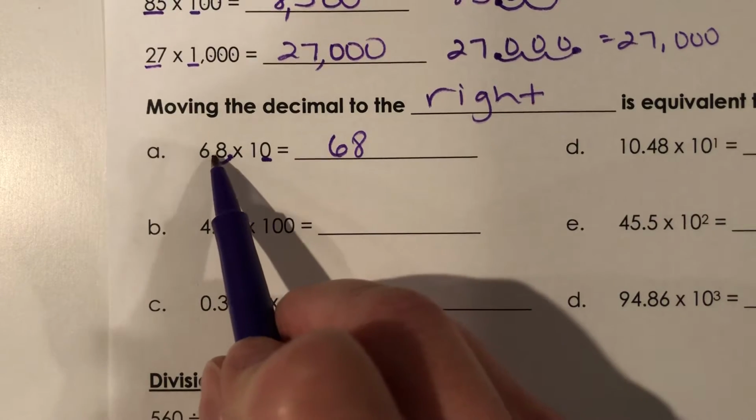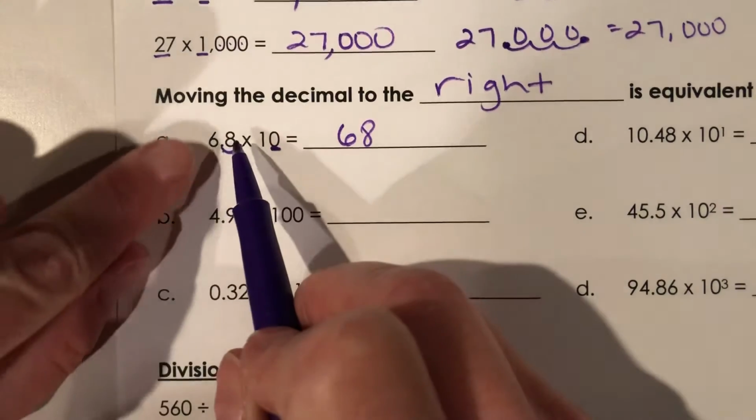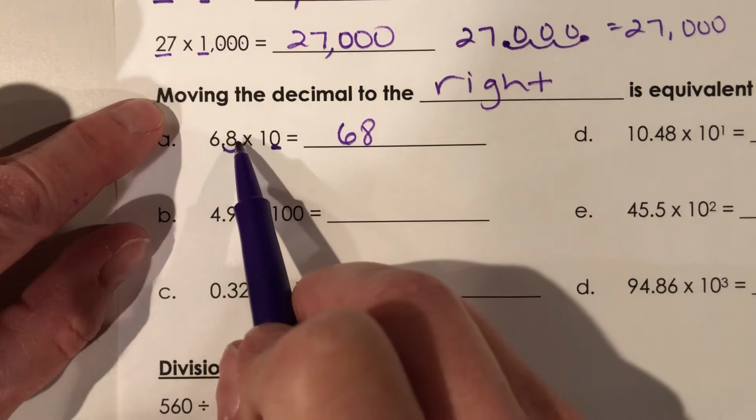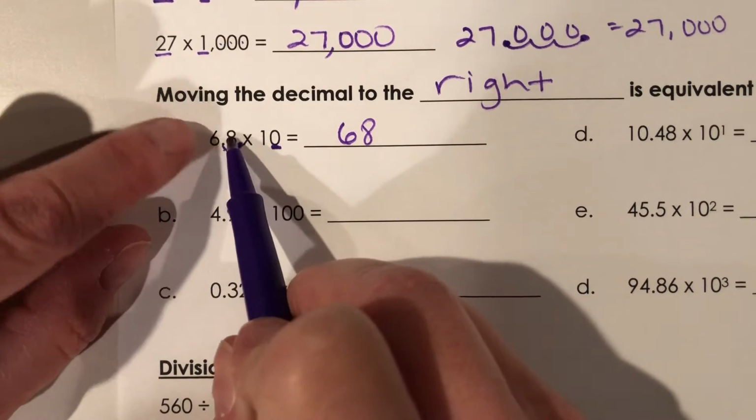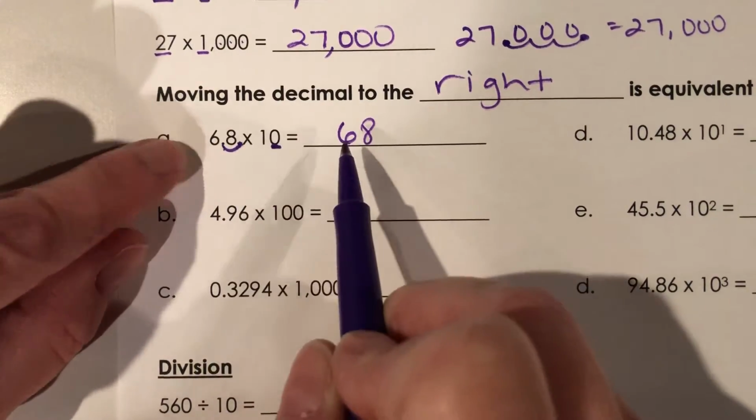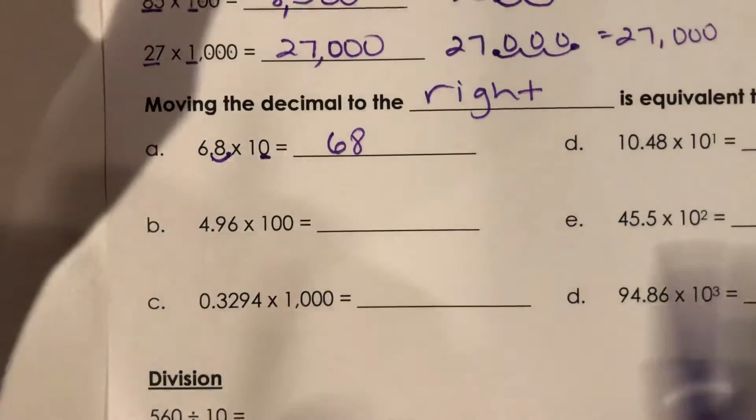That's what happened. 6.8, all these digits want to shift over to the left. That means I need to shift my decimal point to the right, because when you move it to the right, instead of 8 tenths, now it's 8 ones. And instead of 6 ones, now it's 6 tens. All right, that's what's happening.